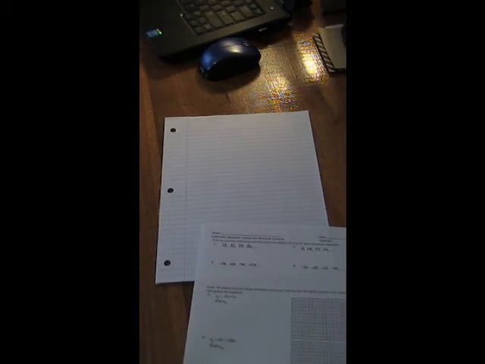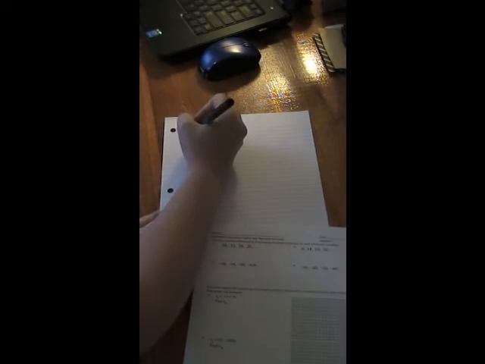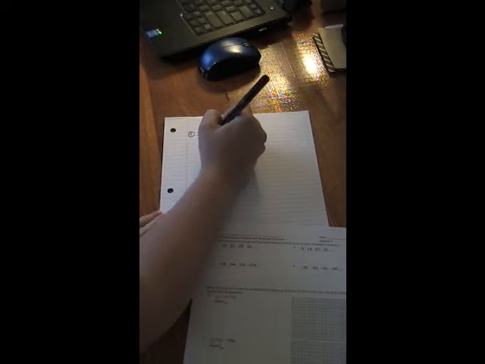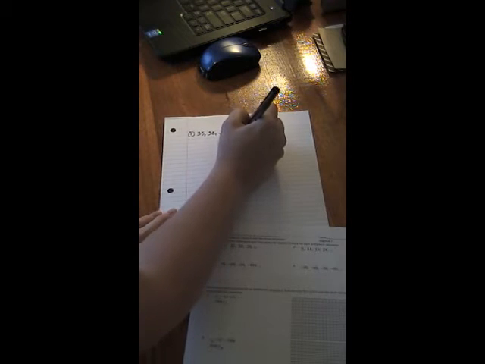Number one says, find the common difference and then write the explicit formula for each arithmetic sequence. So we're looking for the common difference and the explicit formula for the arithmetic sequence. So number one, the sequence is 35, 32, 29, and then 26.